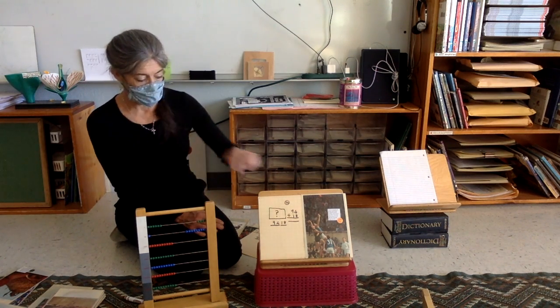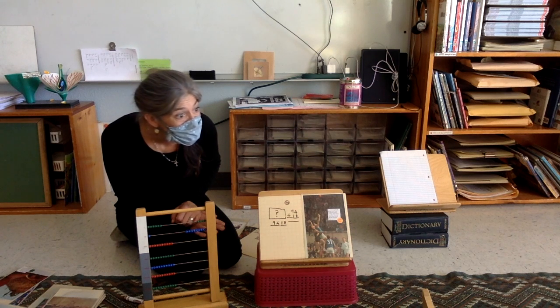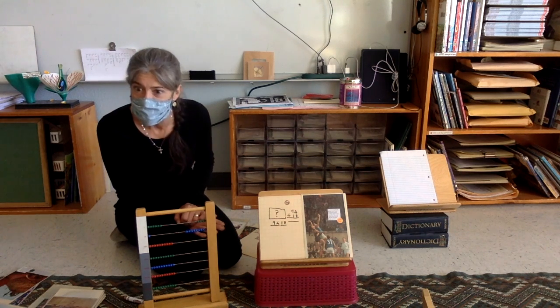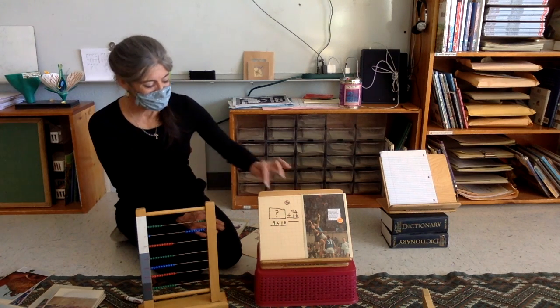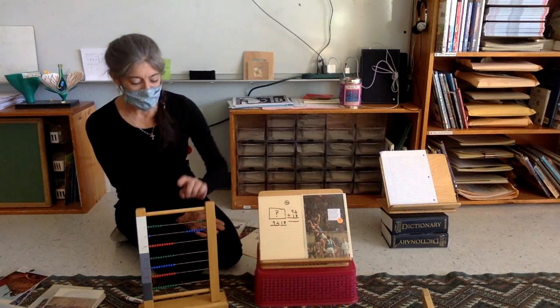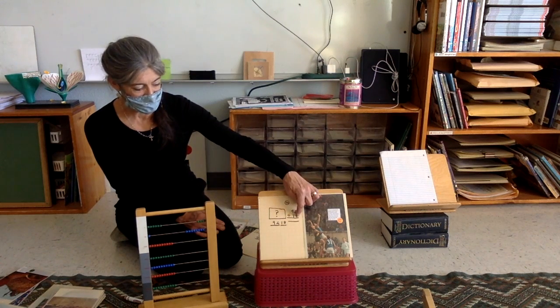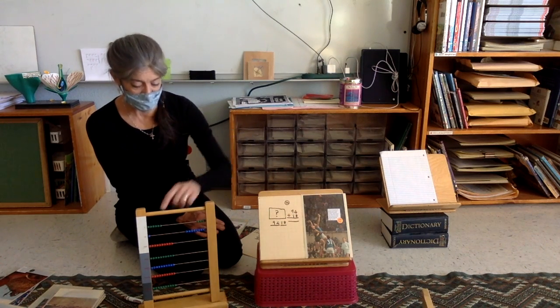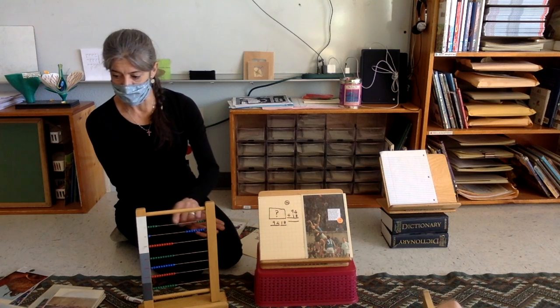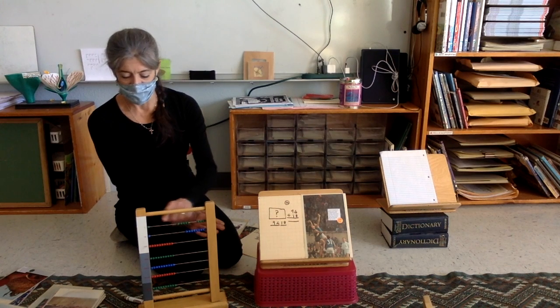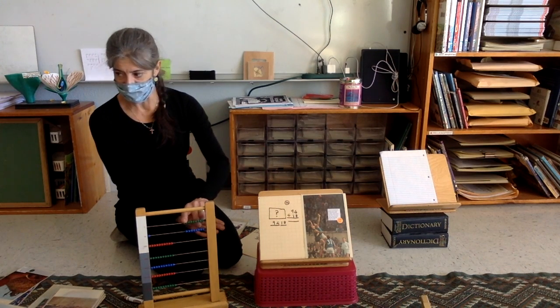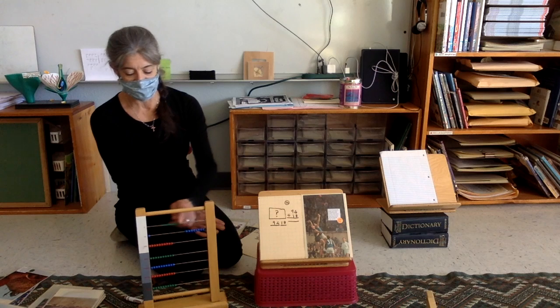Now we're going to make the bottom addend tens first. Is that correct? Do we ever do tens first? No. Okay, units first. You go to your green units, and how many are we going to make? 8. 1, 2, 3, 4, 5, 6.